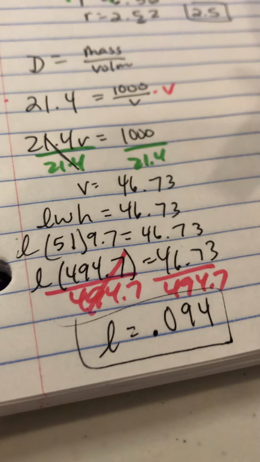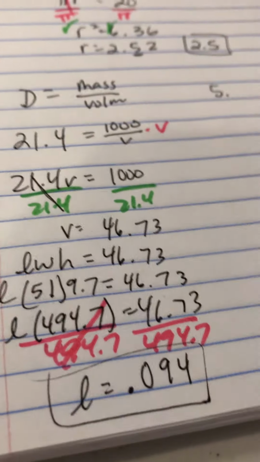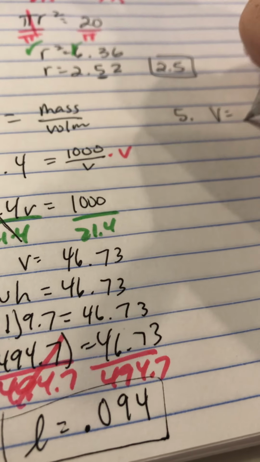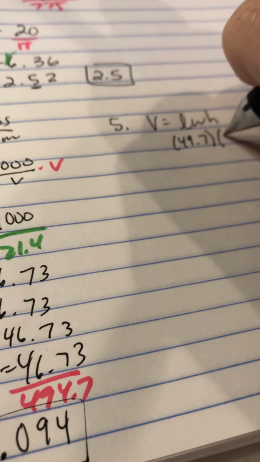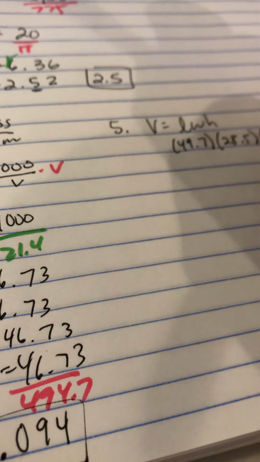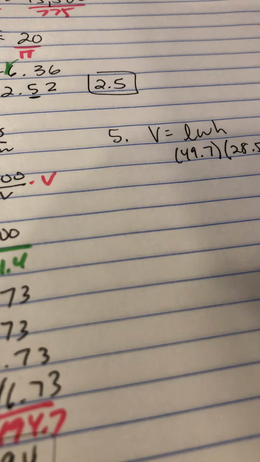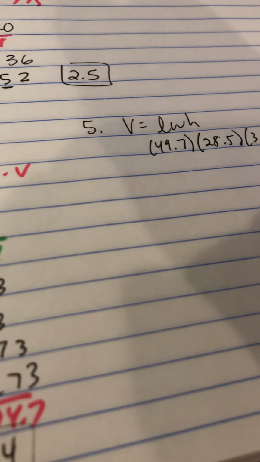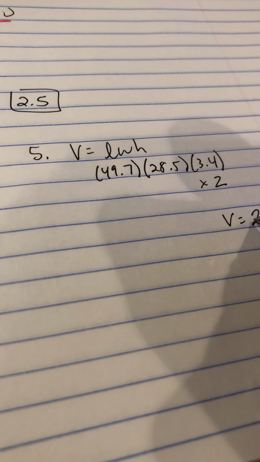Okay, let's go ahead and look at number 5. So number 5 is similar. It says we have a bar of platinum that is length, width, and height, right? So that's our volume, length times width times height. So the length is 49.7, the width is 28.5, and the height is 3.4. And so, oh, you know what? Now it's saying to double the height. Describe how doubling the height affects the volume. So if I only double this one, my volume is only times 2.